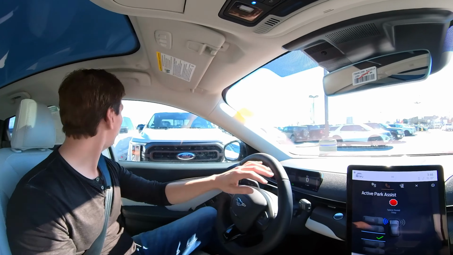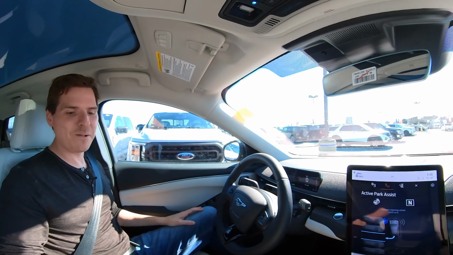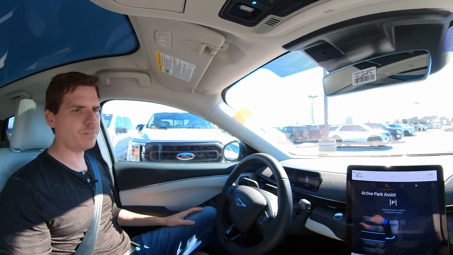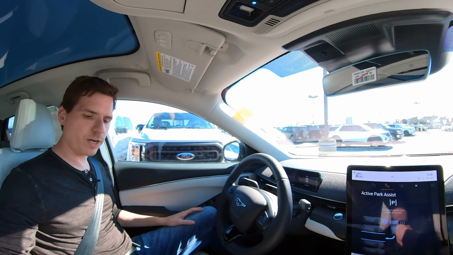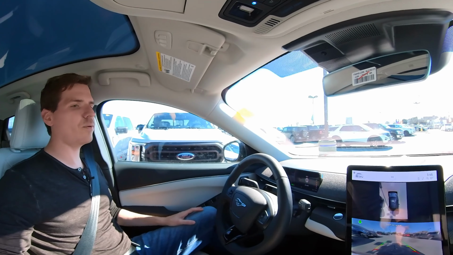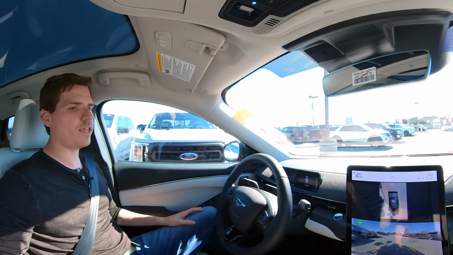Perfect. Oh, that took a minute. All right, so it's found a spot though. So same idea. All we're going to do is shift it into neutral, foot off the brake. We're going to press and hold the little P button there, and we're going to let the car do its thing. Oh, that's cool. It picked up the spot that I had passed a minute ago. I didn't think it was going to pick up that spot. Neat. Mach E, good job.